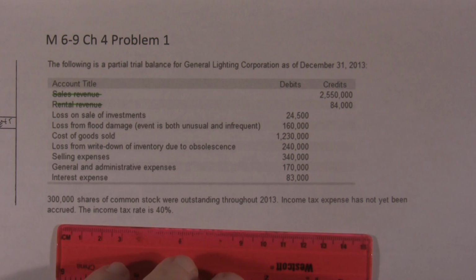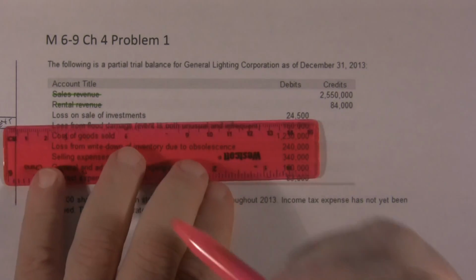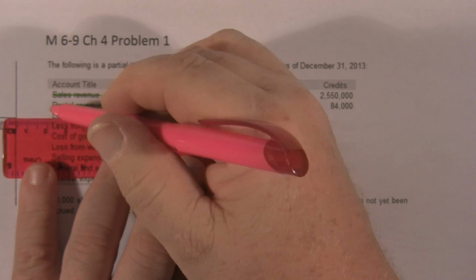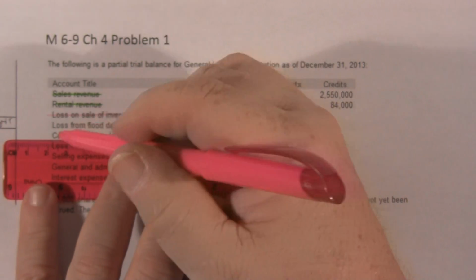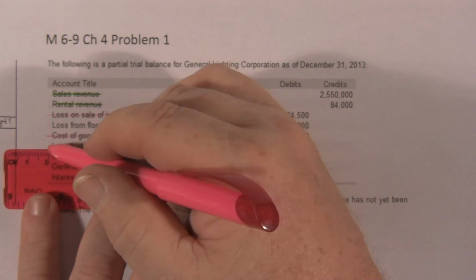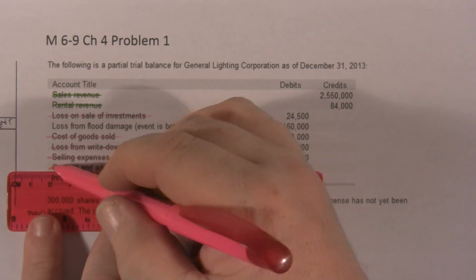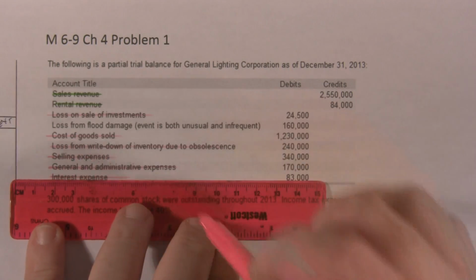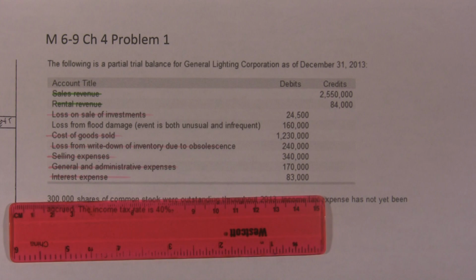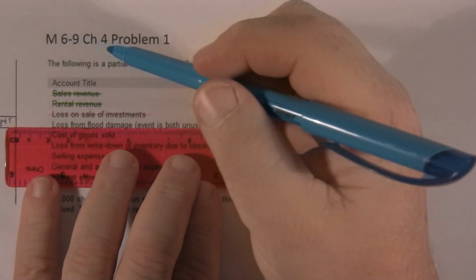And now I'm going to highlight the expenses in red. We have loss on sale of investment. We have cost of goods sold. We have loss on a write-down of inventory, selling expenses, general and administrative expenses. The one I didn't include, I'm going to highlight in blue.